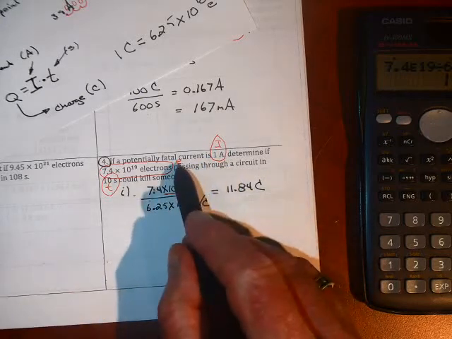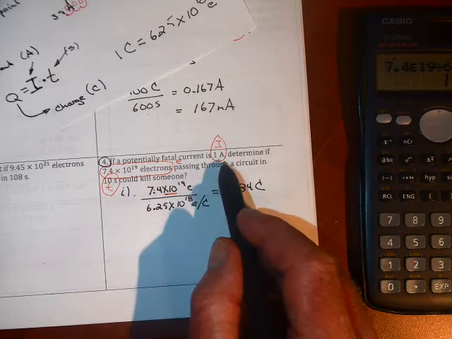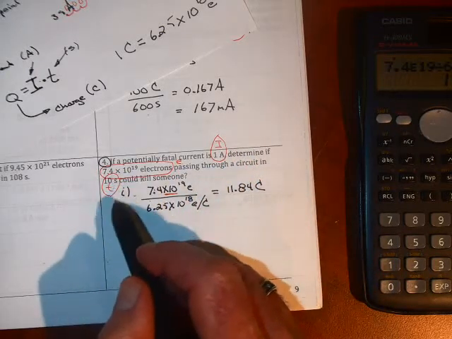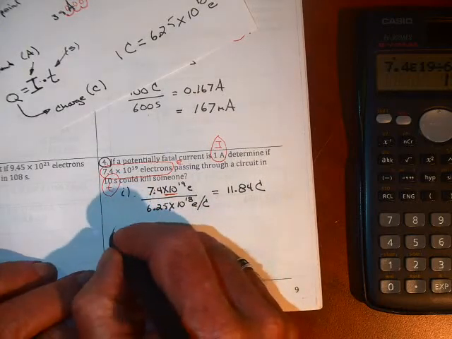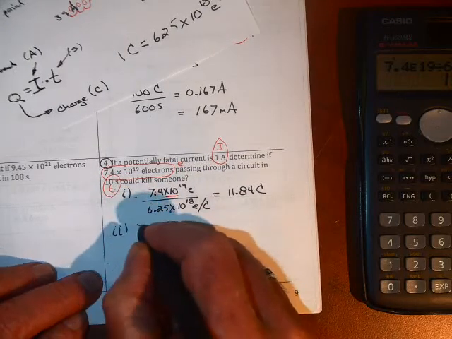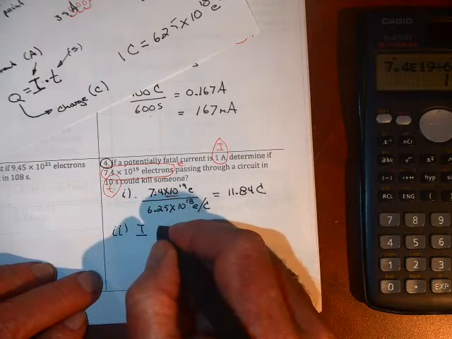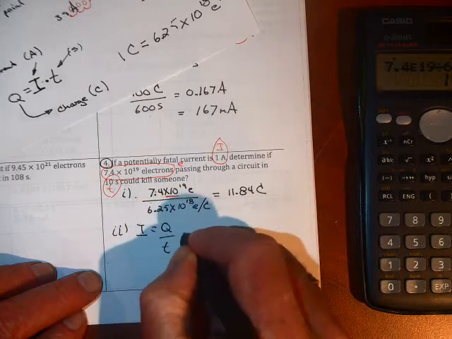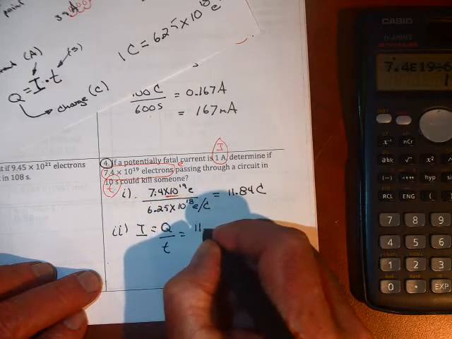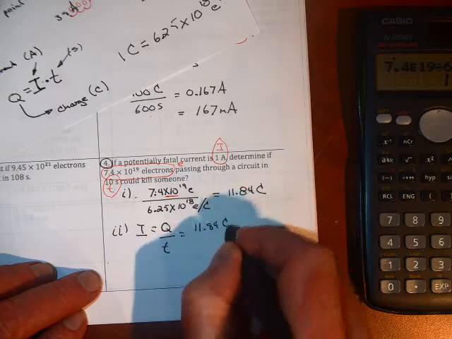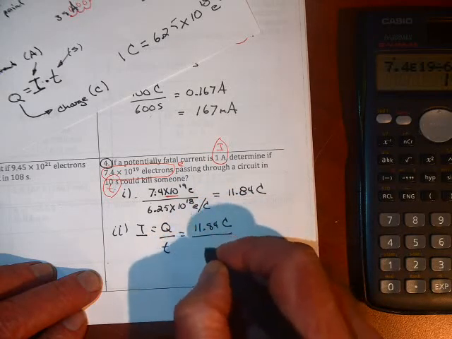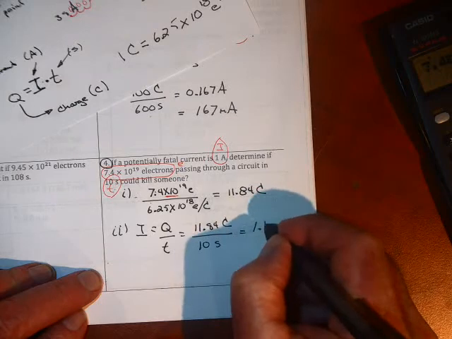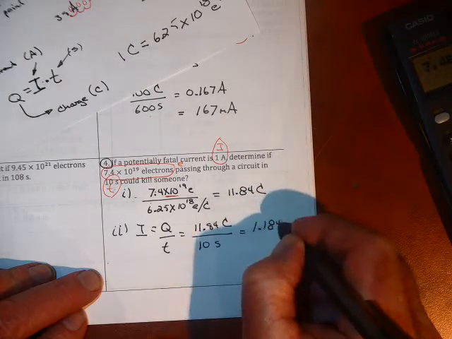I'm sorry, the total current they give us is 1 amp. So now what we need to find out is, do these two things together give me 1 amp? So part 2. Current is equal to charge divided by time. So 11.84 coulombs divided by 10 seconds is equal to 1.184 amps.